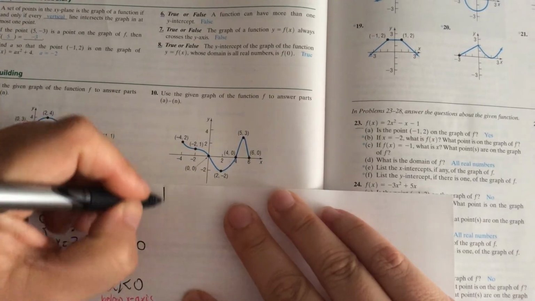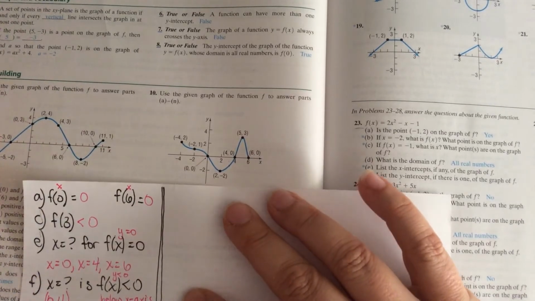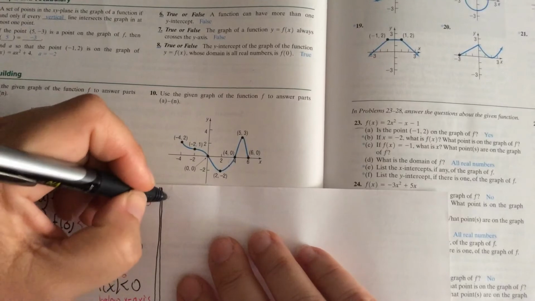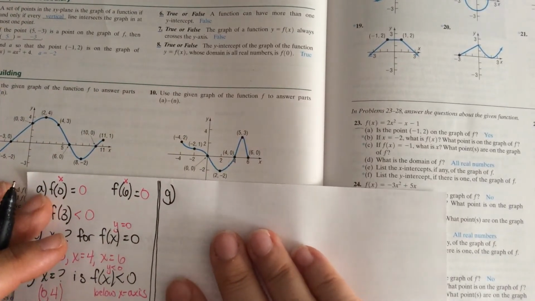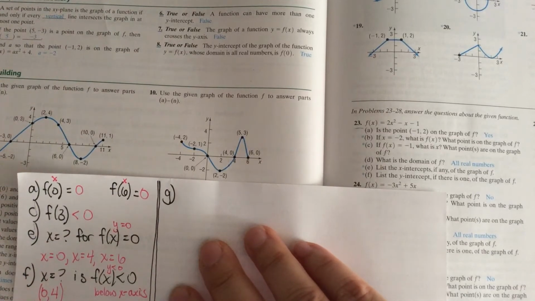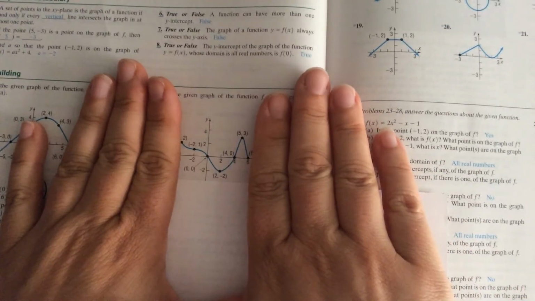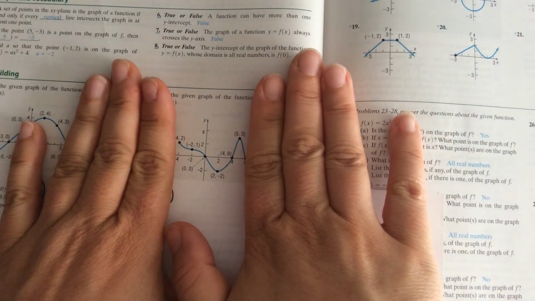I'm not going to slide it over that far. G, let's see. Give me a second. Okay. What is the domain of f? Oh, this is what everybody loves. I hated domain and range when I was in high school. Oh my goodness. Okay. So domain. You want to know domain. We all know domain is the x values.